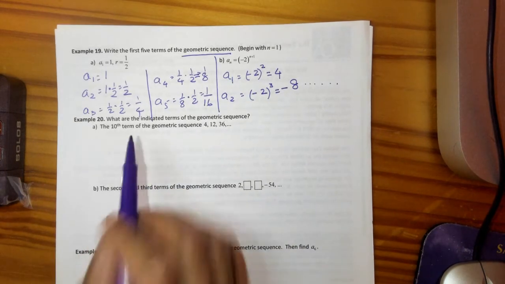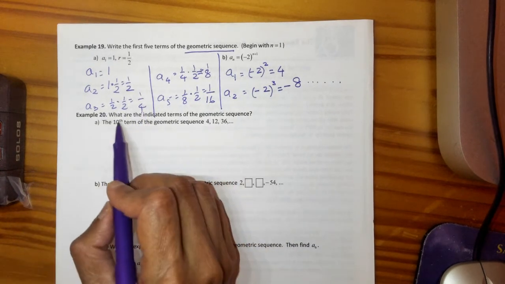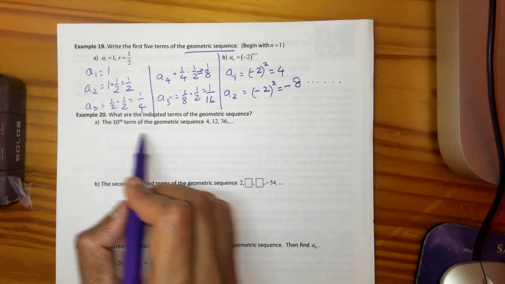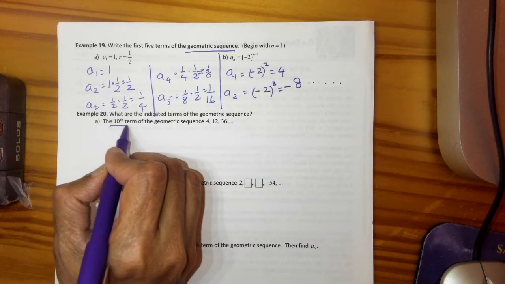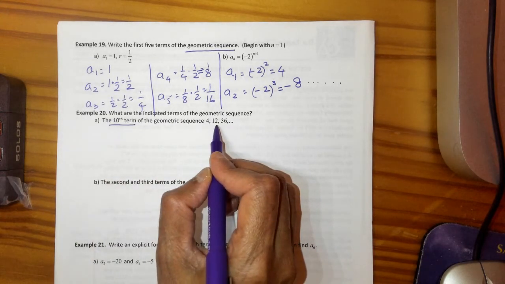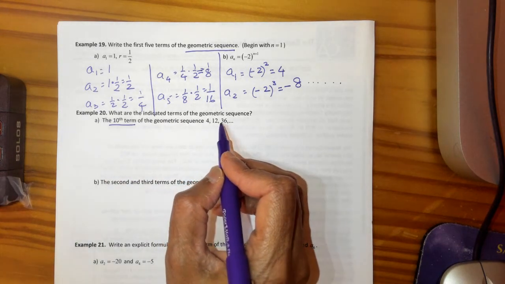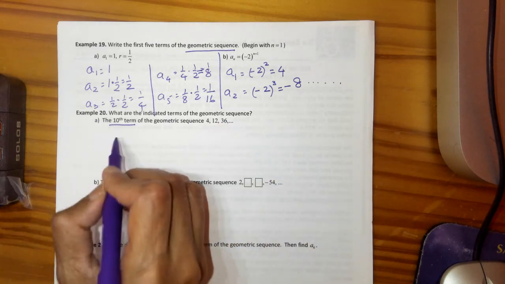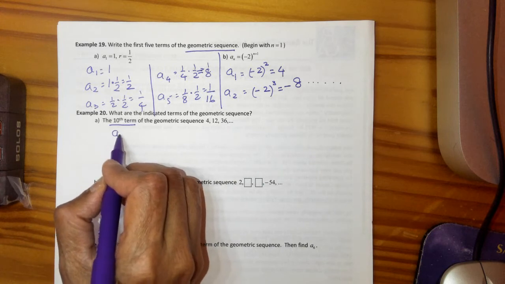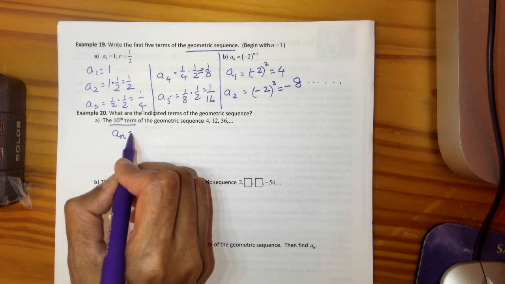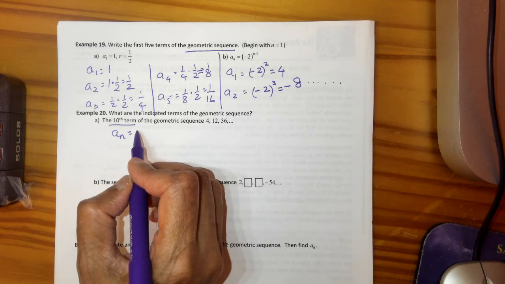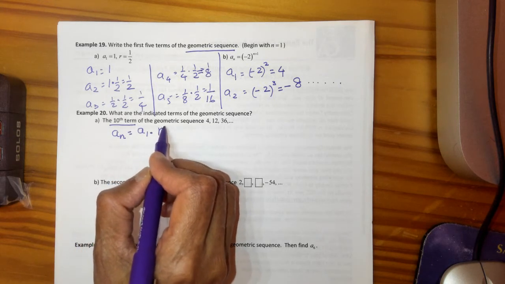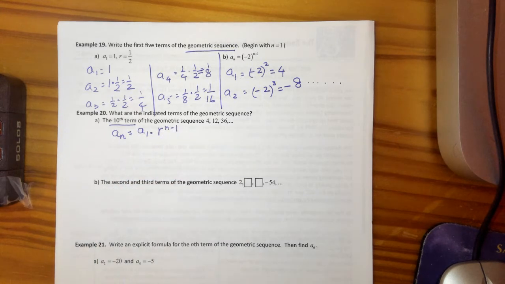Okay, the next one says, what are the indicated terms of the geometric sequence? Find the tenth term. So you're trying to find the 10th term of 4, 12, 36. Okay, I can find any specific term as long as I have the explicit formula. So what is the explicit formula for any geometric sequence? I'm just looking at my formula sheet and writing it down. So my explicit formula is a1 multiplied by r^(n-1).